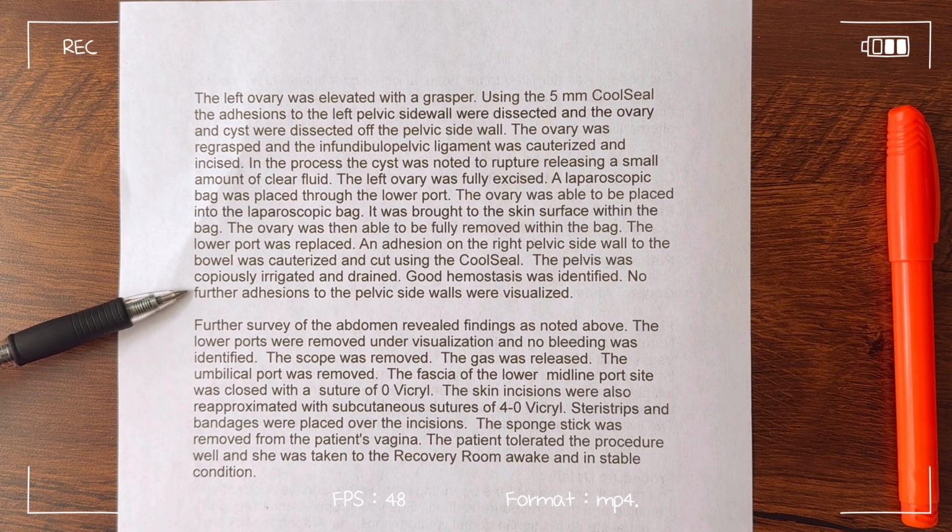I'm going to pause right here because I know what's going on, but you guys' heads are probably spinning. So up where it says the left ovary was fully excised, a laparoscopic bag was placed through the lower port. So they can put little plastic bags inside these ports. I know you guys would have seen a video previously of that scope going in or the trocar going in. They can put little bags inside these ports, and then they can use their other trocars or instruments through the trocars to put things inside the bag, and then they pull the ovary up through the tube. So that is what happens, and that's how they got it out.